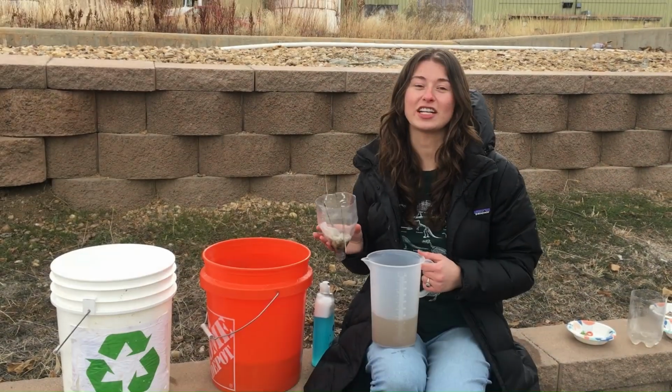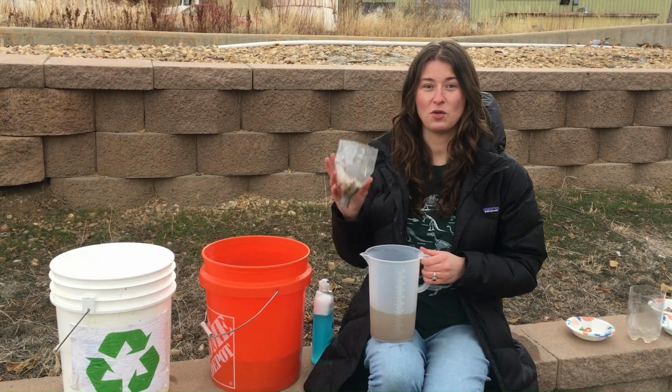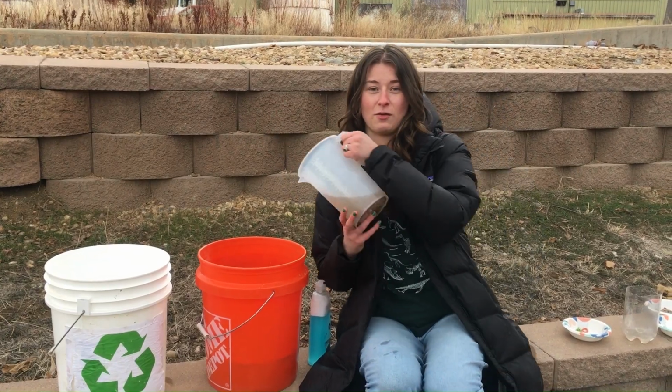And now that you're done, don't forget to clean up. You want to have 2 buckets, one for your dry waste and one for the water.